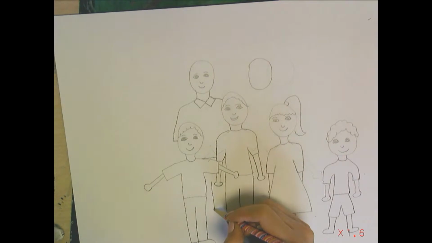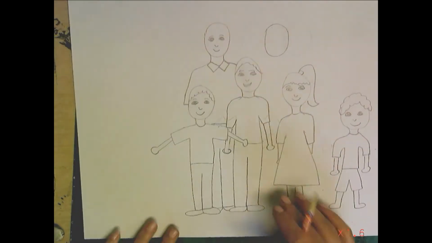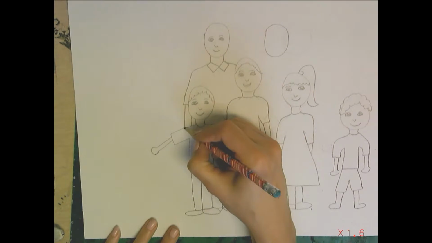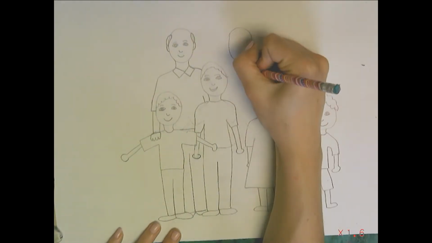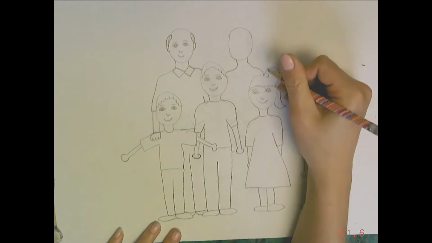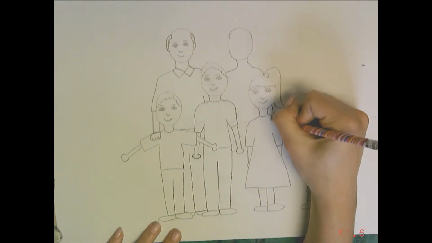So here's his legs behind and his feet and his arm. And maybe I'll make his arm look like it's on the shoulder. With my mom, I'll draw her shoulders look like they're going behind me and my brother. I'll draw her hand on my shoulder.